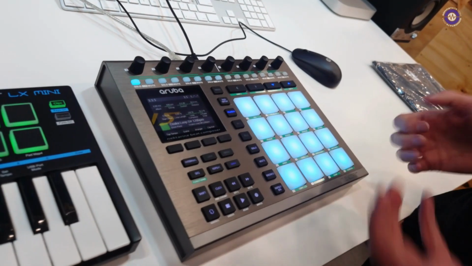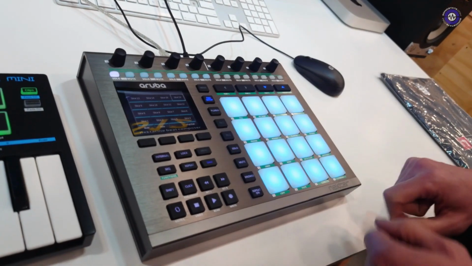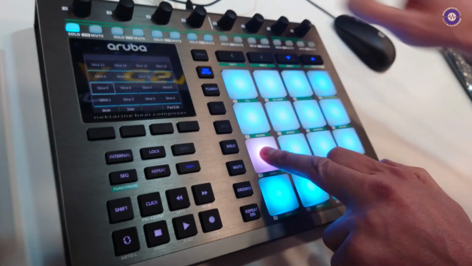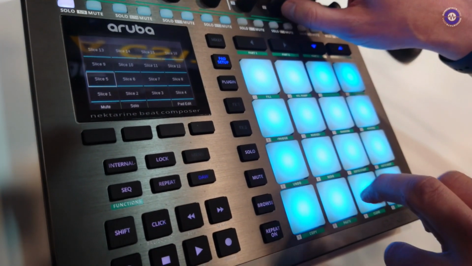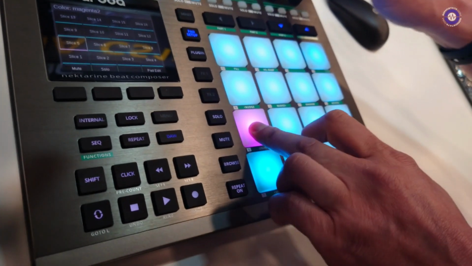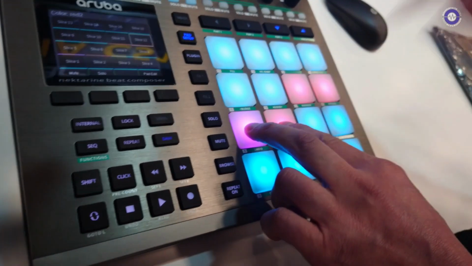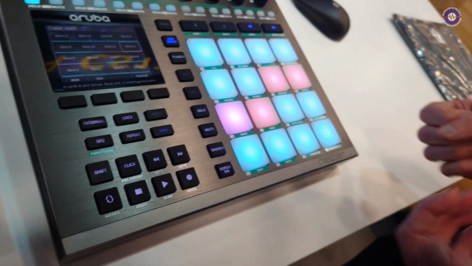So one of the handy features of Aruba is the pad coloring. If I go back to pad setup, you select a pad color. I'm just going to work with these 4 for now. You can hold down a pad, select a pad, and then change the color with encoder 6. If you hold down the pads, you can add them, as a shortcut for coloring multiple pads, if you like.